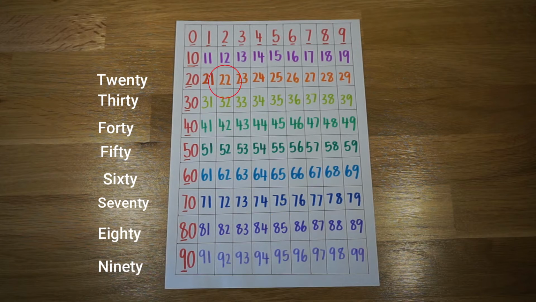I want you to try this one by yourself. It is a 2 and a 2 circled, but we know that that's not the right number, so what is it? If you said 22, you are correct.